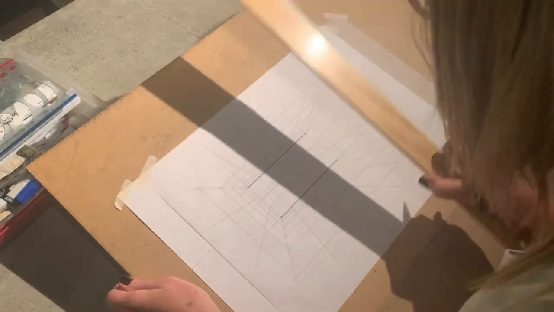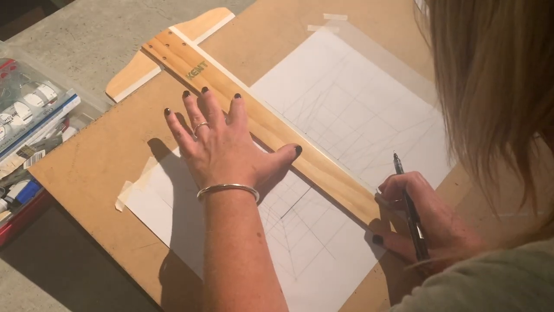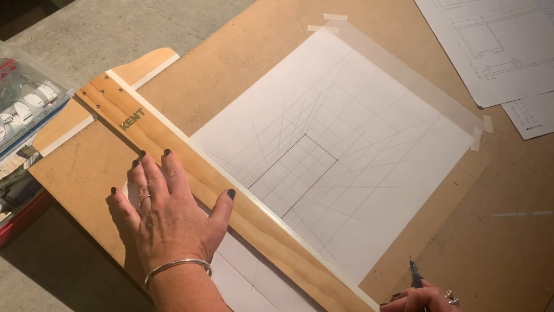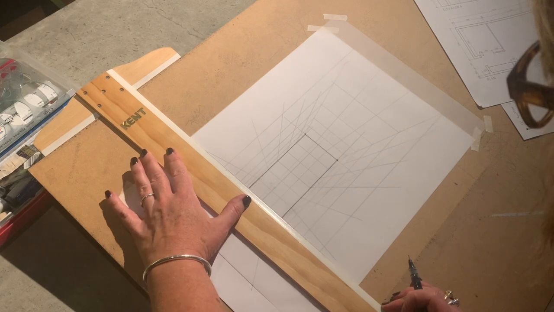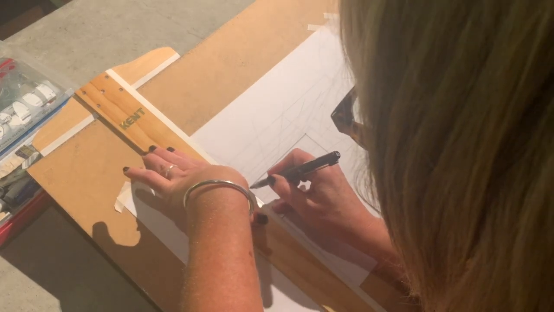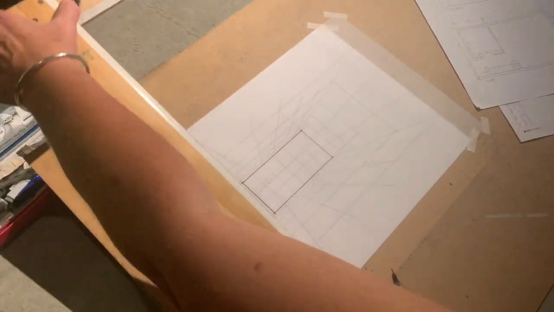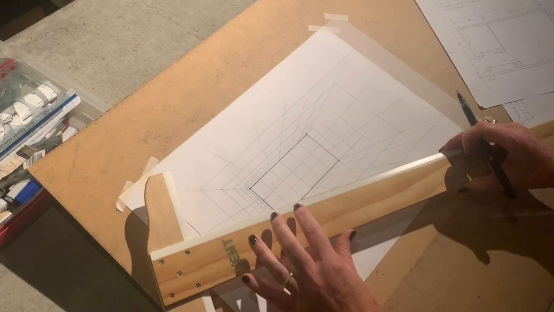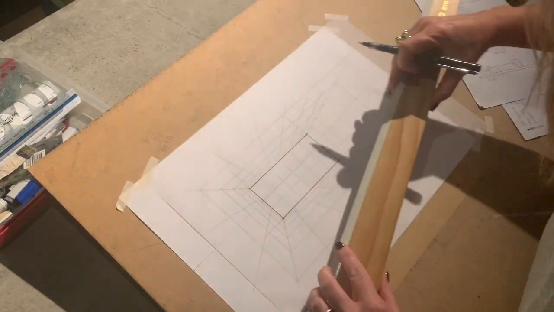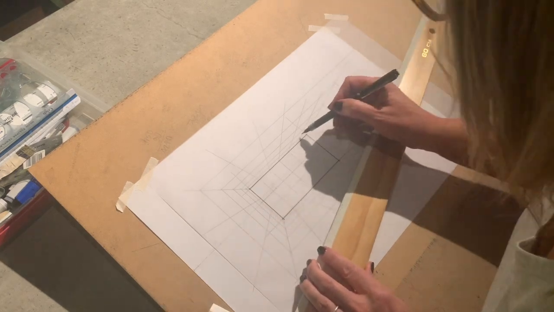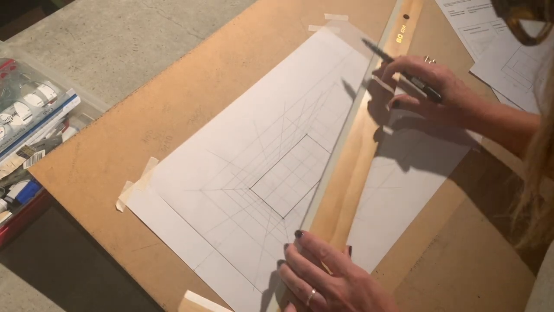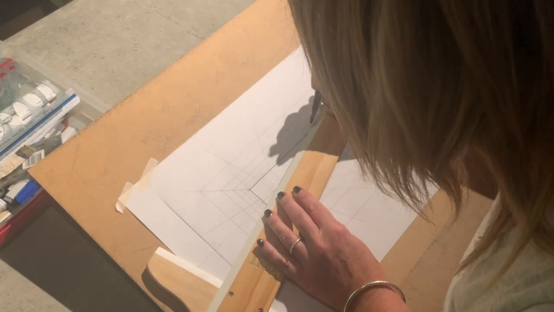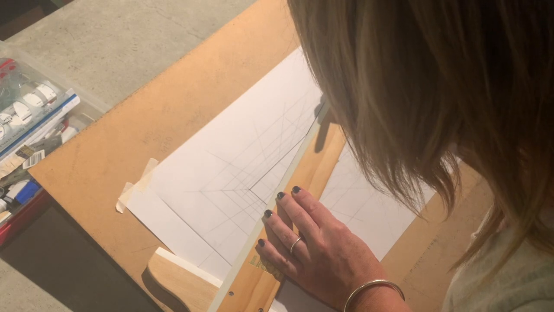So I'm trying to go quite quickly so you're not watching this video for months on end, but I also don't want to smudge it if I can possibly help it. So that's the back room. I'm using a 0.5 pen here. The reason why I'm doing that, I just want to make this part of my drawing, that back wall, the picture plane, and also the corners of the space. So that's these lines here.